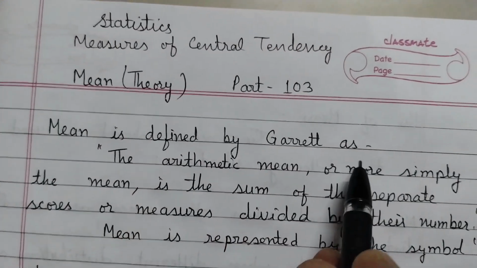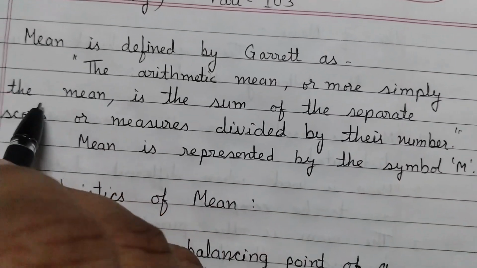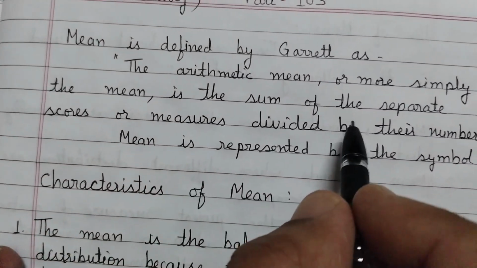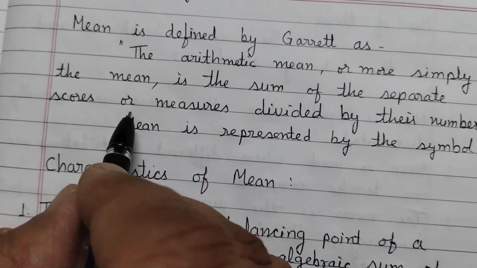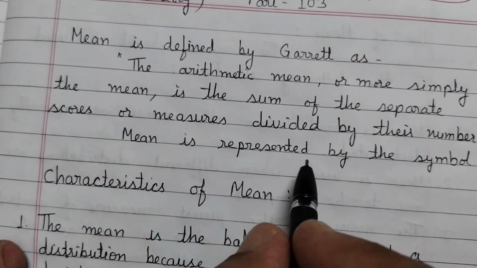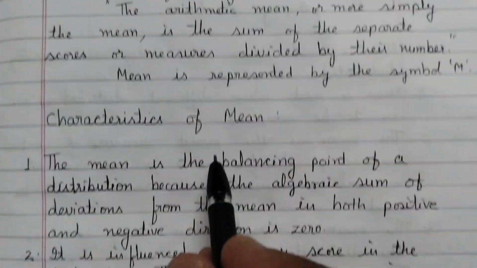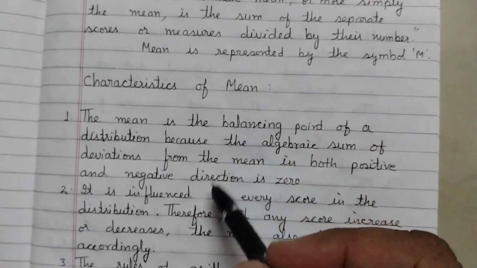Mean is defined by Garrett as the arithmetic mean, or more simply, the mean is the sum of the separate scores or measures divided by their number. Mean is represented by the symbol capital M. Characteristics of mean, these are as follows.